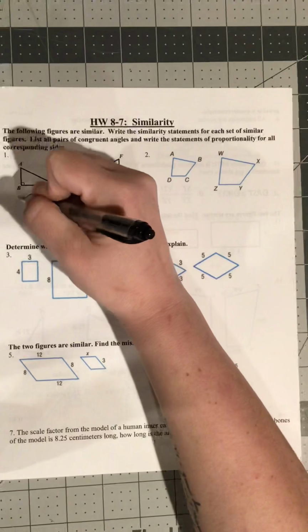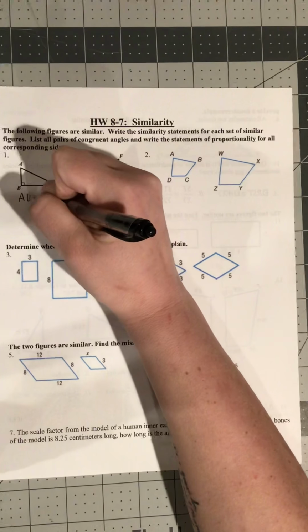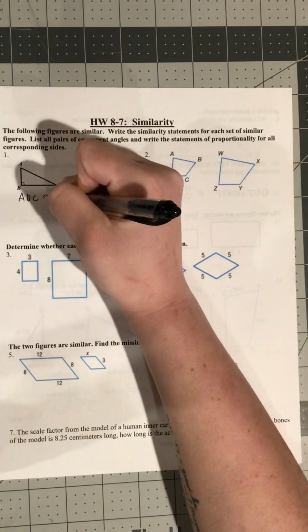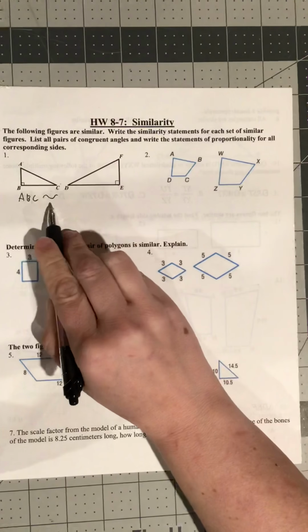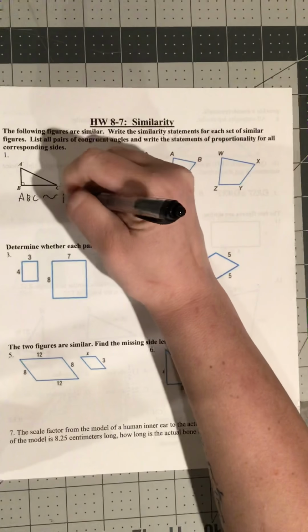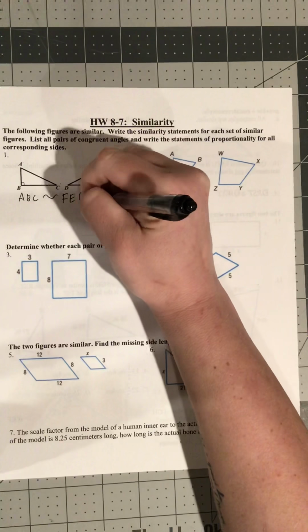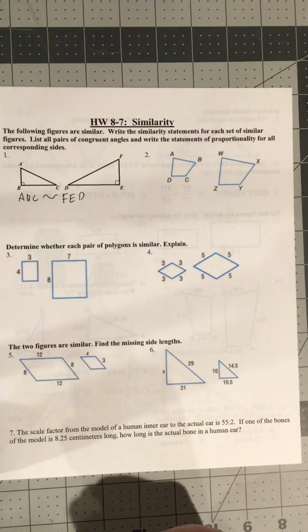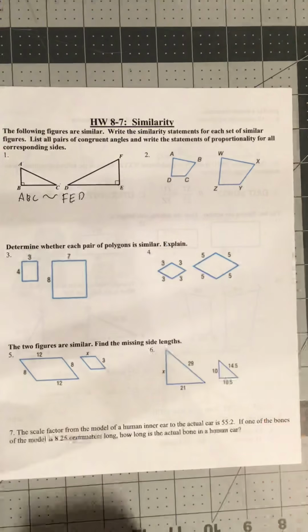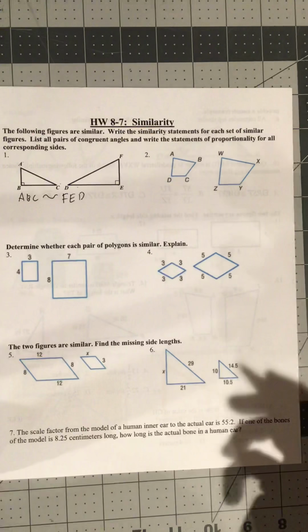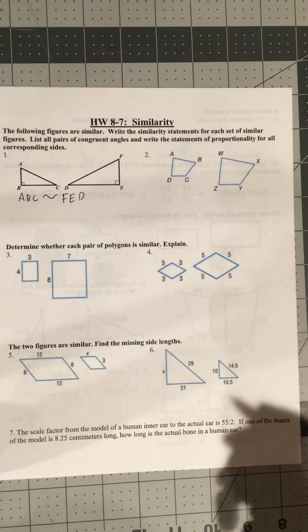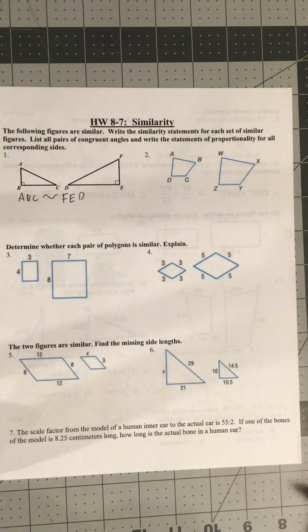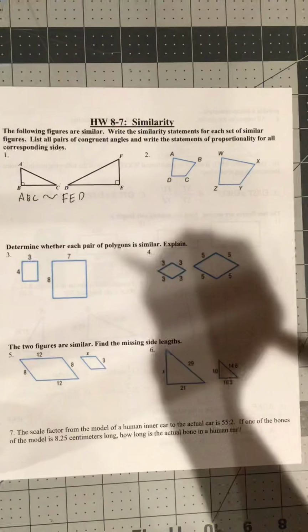So, triangle ABC is similar, that's my similar sign, to FED. See? Isn't that cool? That's a similarity statement. And then go through and write your congruency statements.